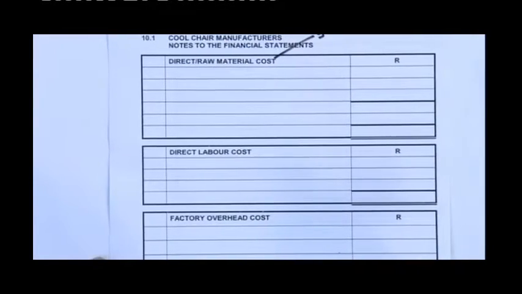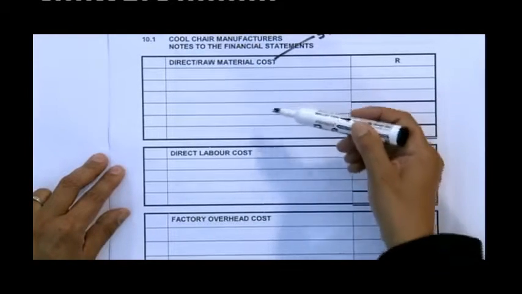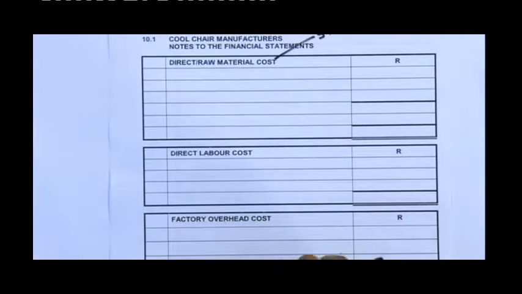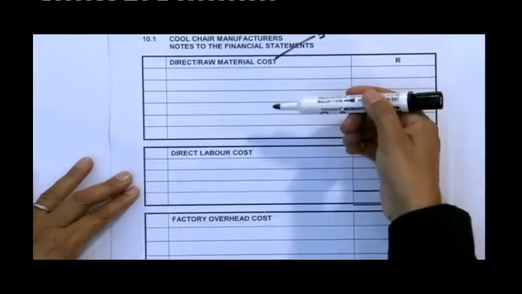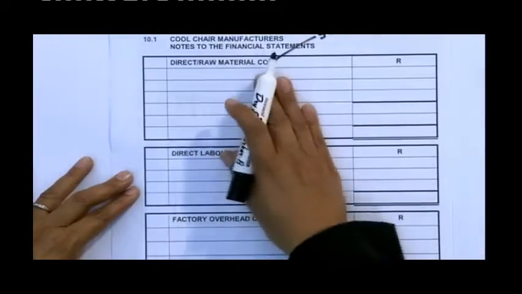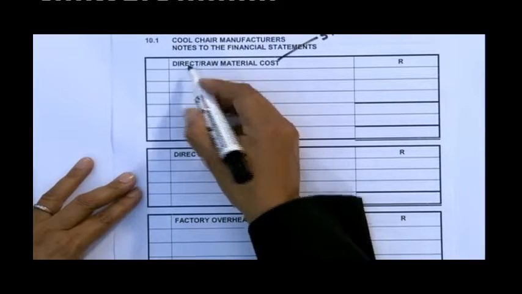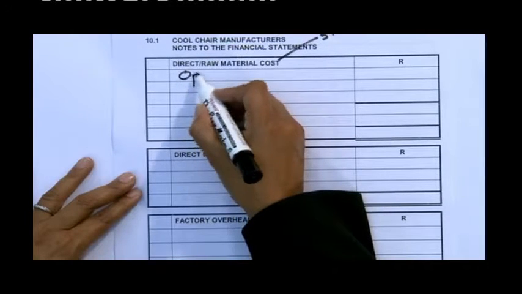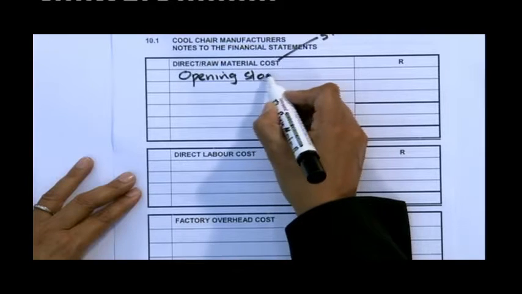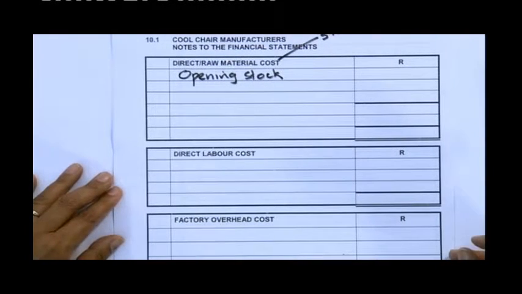But before you can do the notes or extract the information from your question, let's look at what is contained in each of these notes. Now for some activities, you'll find more or less information, but generally you'll find the same information. For instance, here, you will always start with the opening balance. So you'll have opening stock here. That is the raw materials that you start out with at the beginning of the cycle.